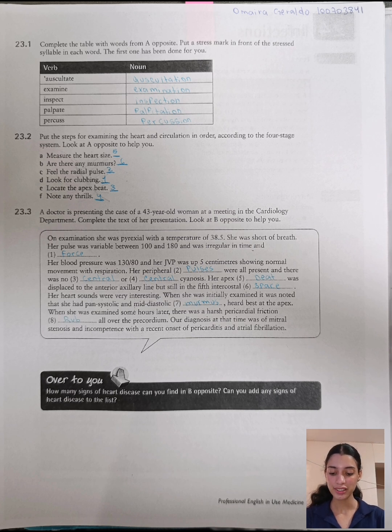23.2. Put the steps for examining the heart and circulation in order, according to the 4-stage system. Look at A opposite to help you. 1, look for clubbing. 2, feel the radial pulse. 3, locate the apex beat. 4, note any thrills. 5, measure the heart size. And 6, are there any murmurs?